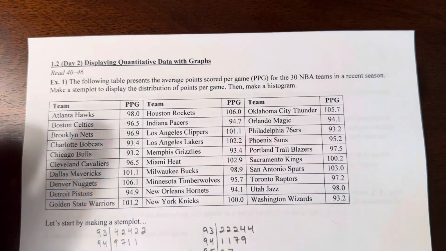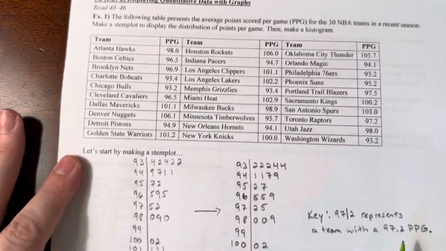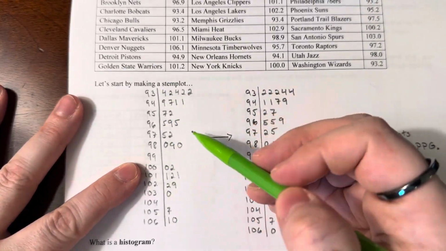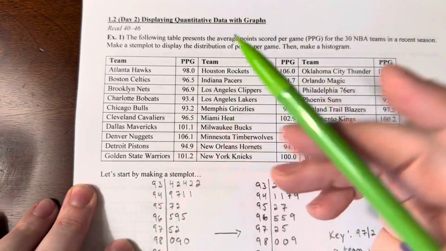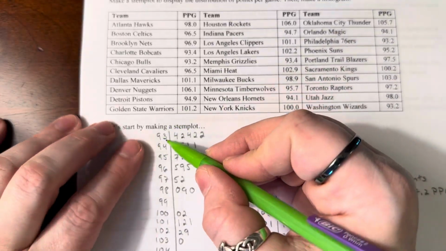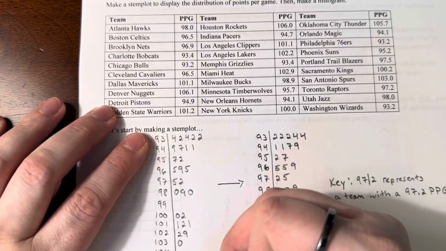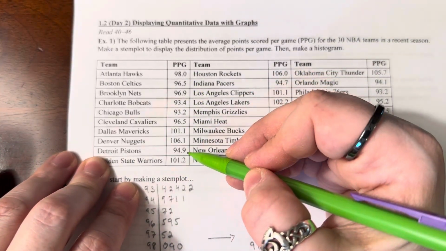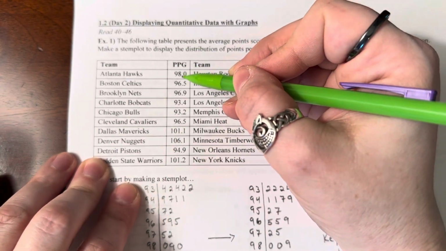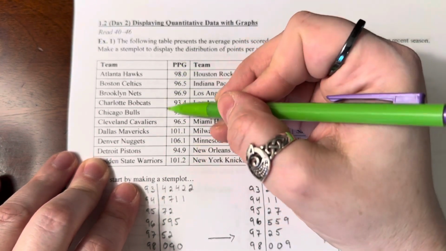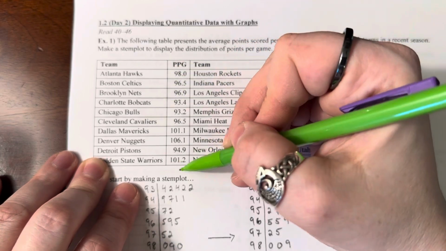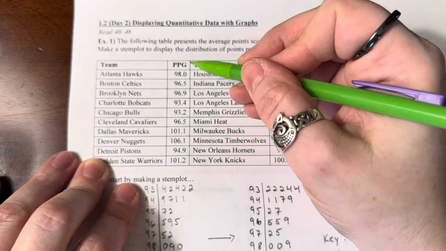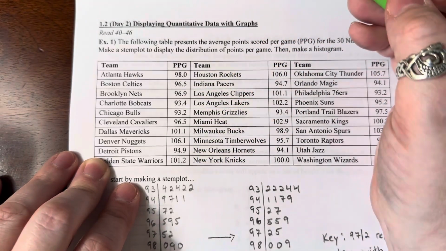All right, now you're going to have to write a little bit small. I started off making a stem plot without all of the leaves organized just so that I could get all of these in here. And I put down my stems from 93 to 106, and I'm using my decimals, my tenths place, as my leaf. So everything in front of the decimal, the ones, the tens, and the hundreds place, those are my stems. The number following the decimal point are my leaves.